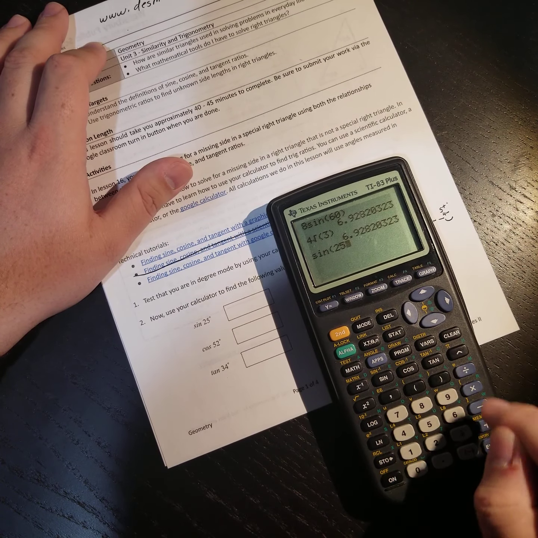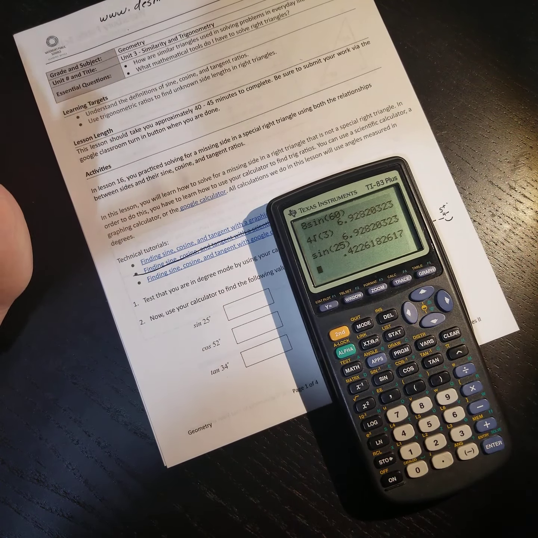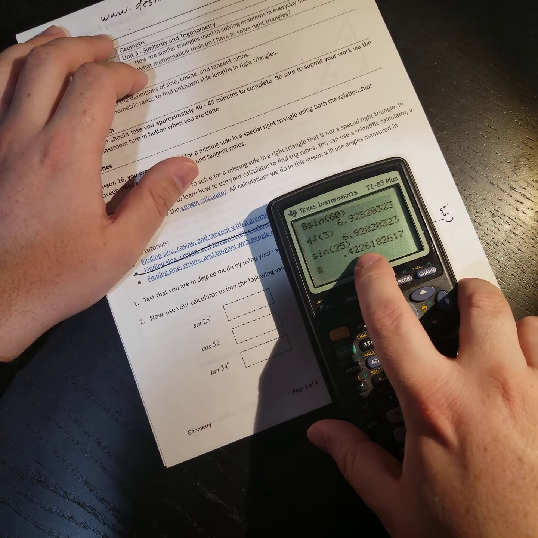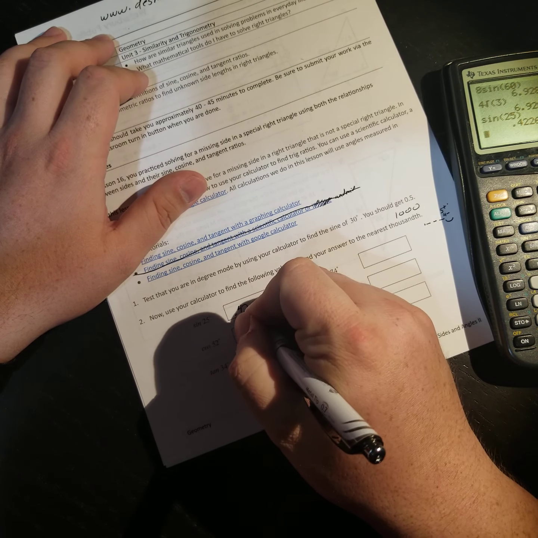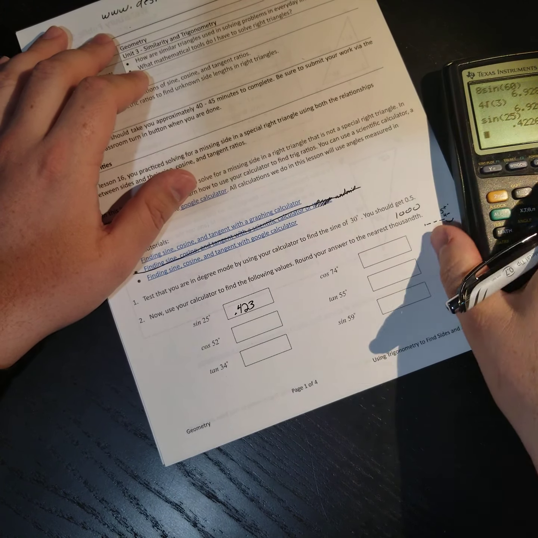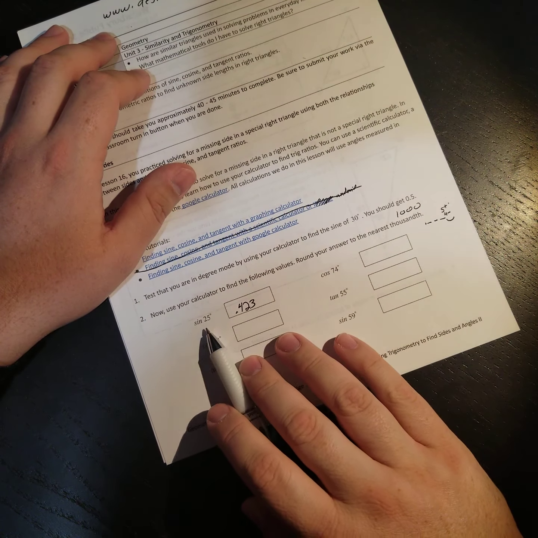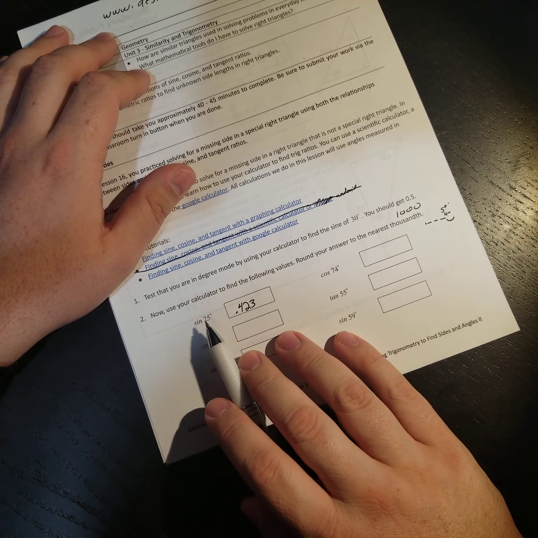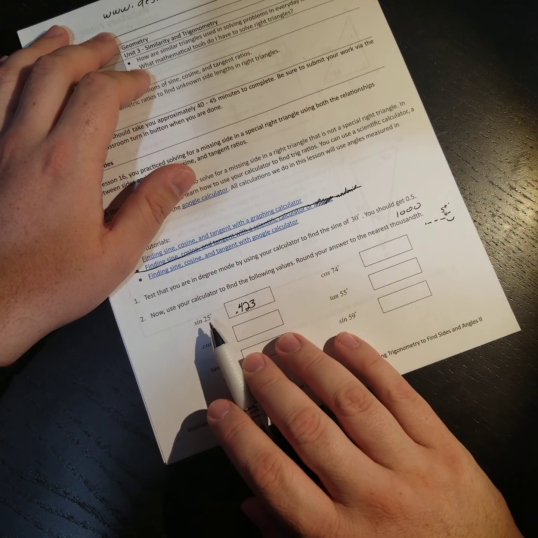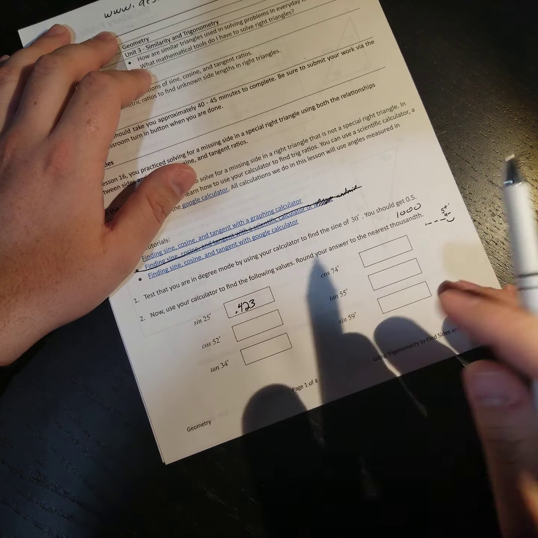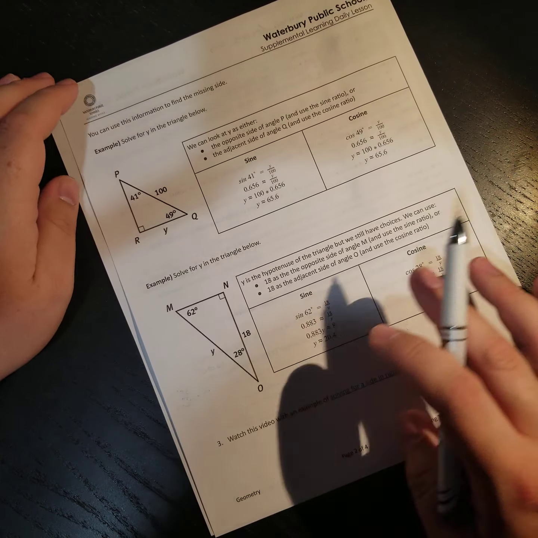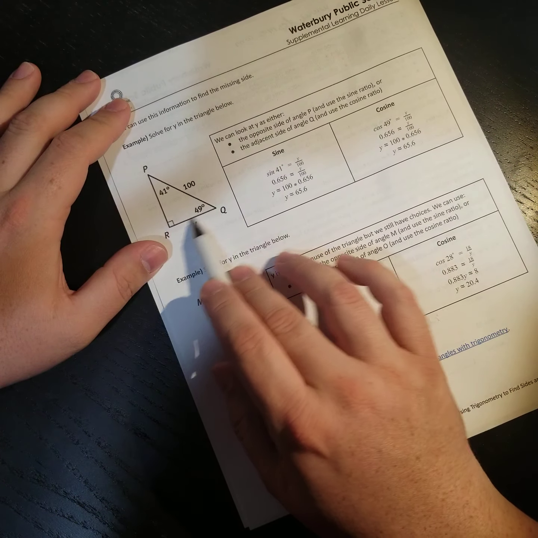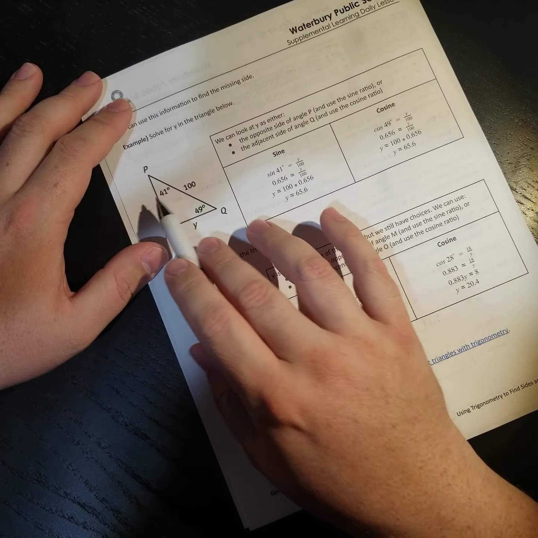Sine 25. Close parentheses, enter. There you go. 0.423, because the next digit is 6. What that means is that every single opposite over hypotenuse with one angle being 25 degrees will have a ratio of the opposite over hypotenuse being 0.423. Doesn't matter what size it is, the measurements, the ratio will always be 0.423.